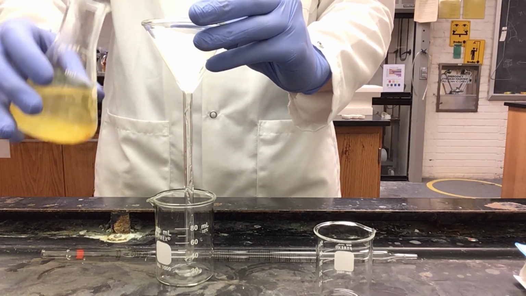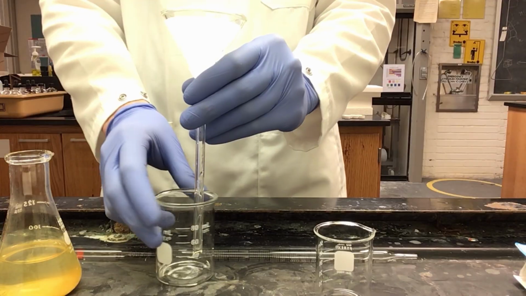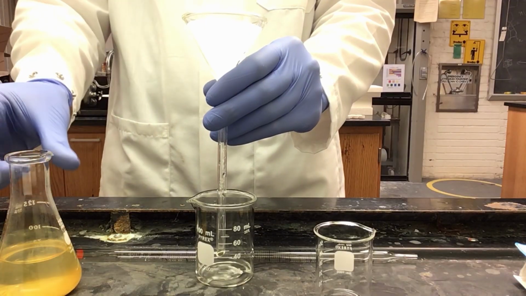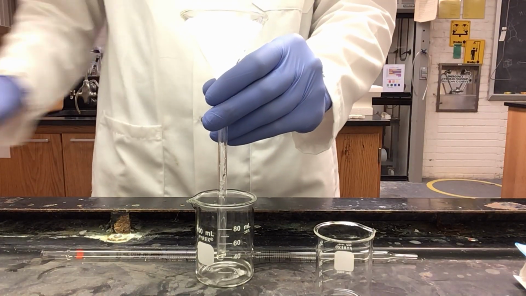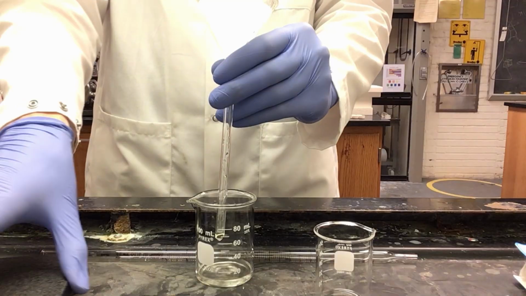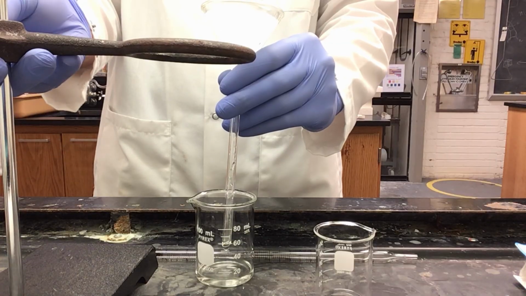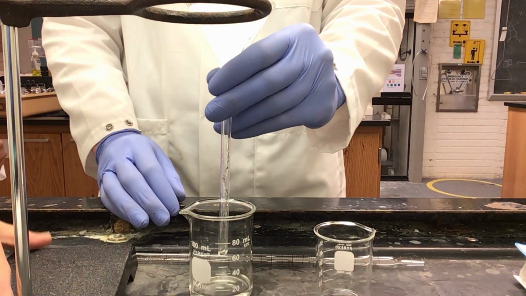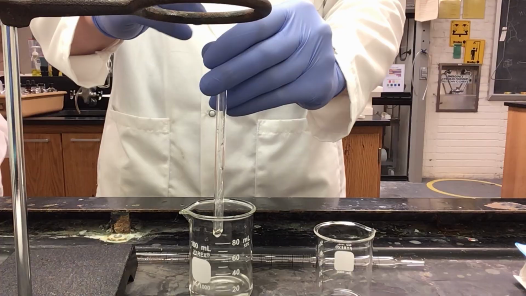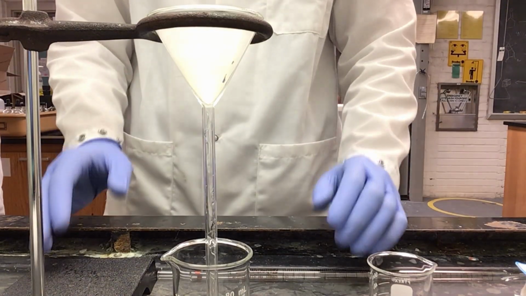I want to let my solution drain. As you can see, I am holding my long stem funnel by hand. I could, however, use a ring stand with an iron ring attached to it. Once my solution is thoroughly drained in this batch, I can place it inside my iron ring. I can let this stand and drain, and I do not need to hold it manually.